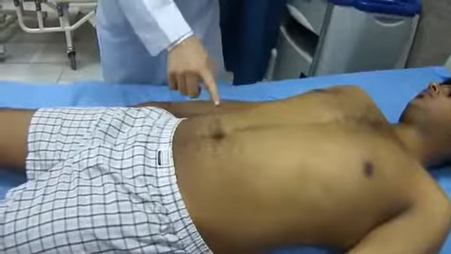In case of ascites, the umbilicus will be transversely placed, that's to say flat, or even everted, while in the presence of fat, that's to say obesity, the umbilicus will be sunken more than the normal pattern.